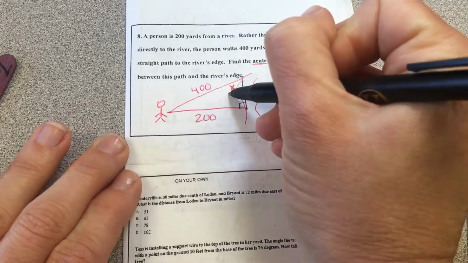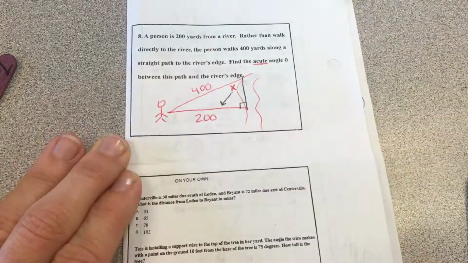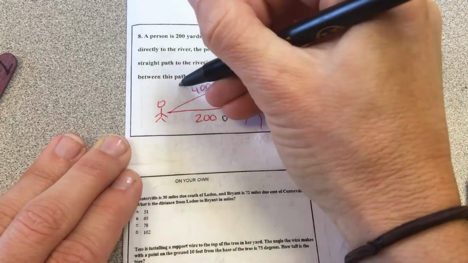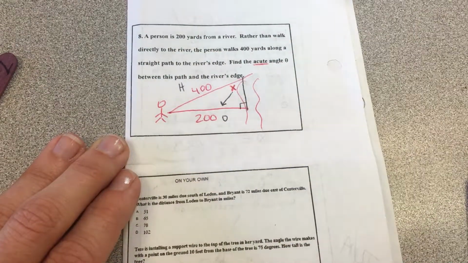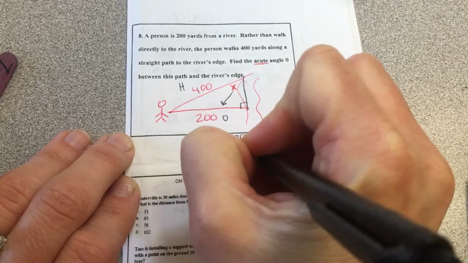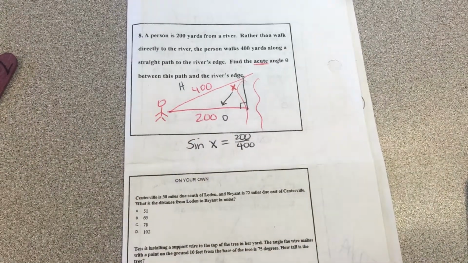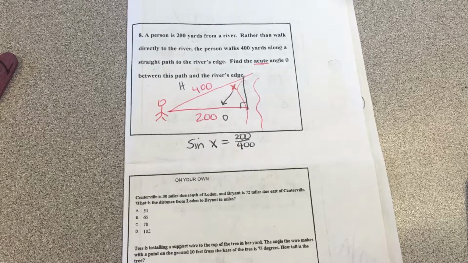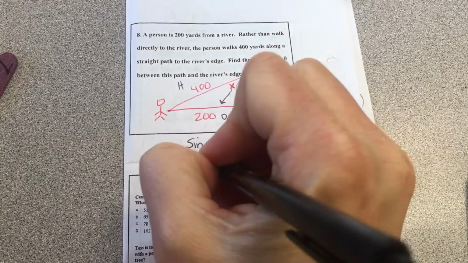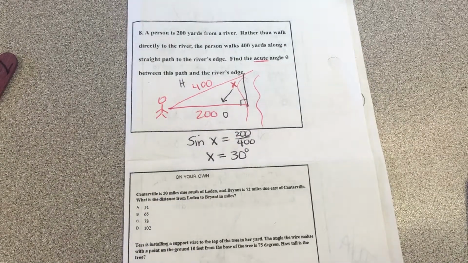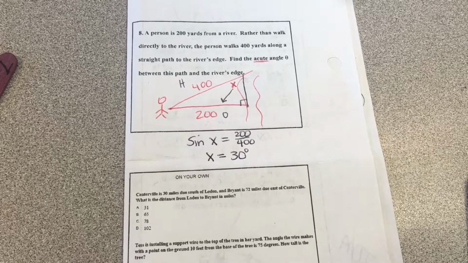Never mind. I'm making it harder than this. So what is this one? This is opposite and this is hypotenuse. Okay. So I do sine of what? X equals 200 over 400. Okay. And how do you get X by itself? Second sine, inverse sine. Okay. And you get X to be 30 degrees. Okay. Sorry, I had a brain moment.